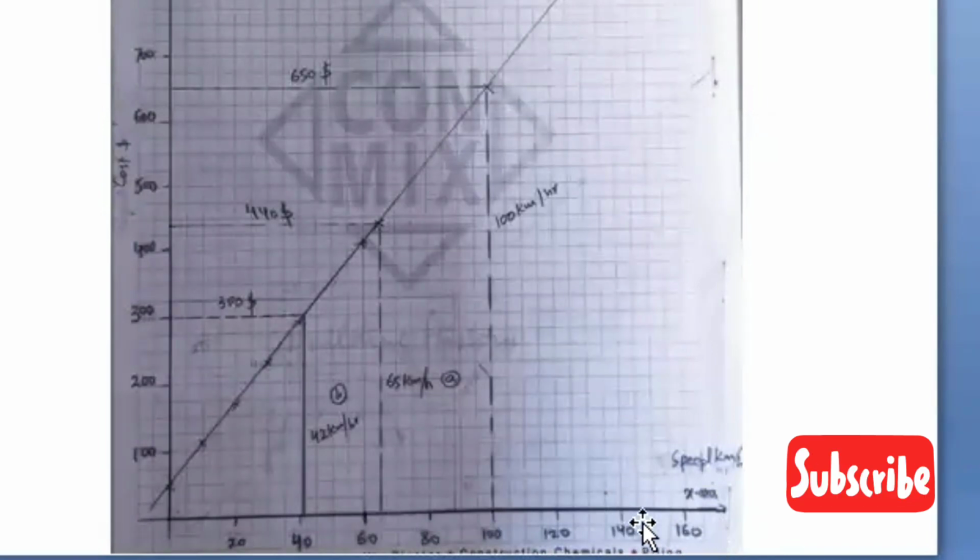So here I plotted along the x-axis the speed in kilometers per hour, and along the y-axis I plot the cost that is in dollars. Here again I take on every 2 centimeters 100 units, and then 200 and 300 and so on.